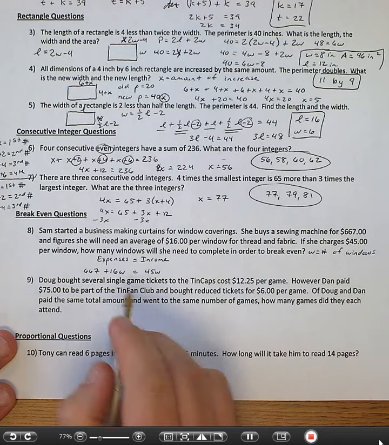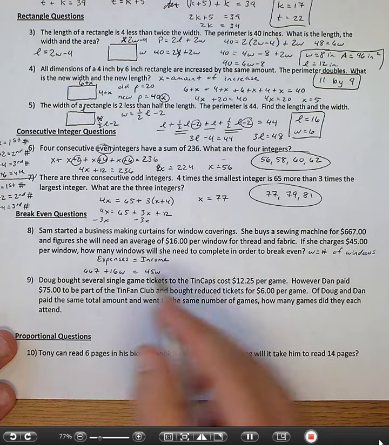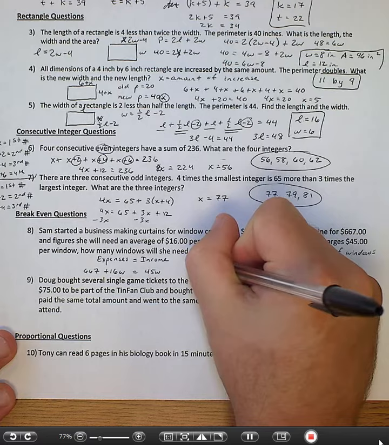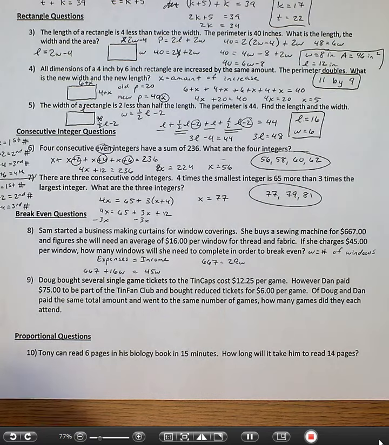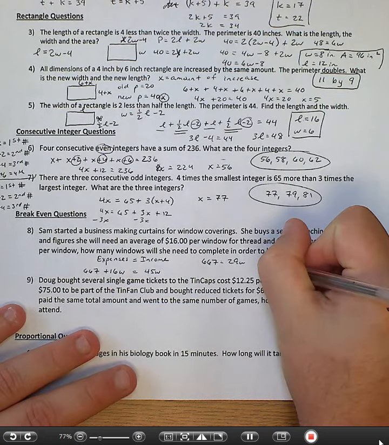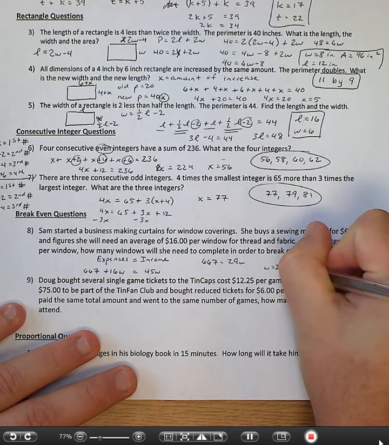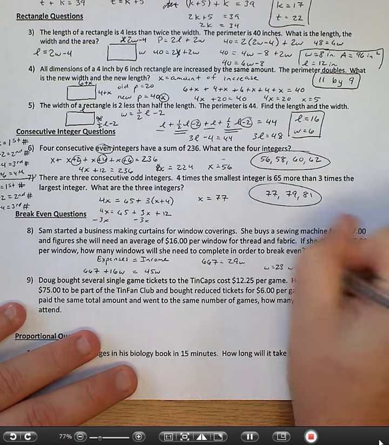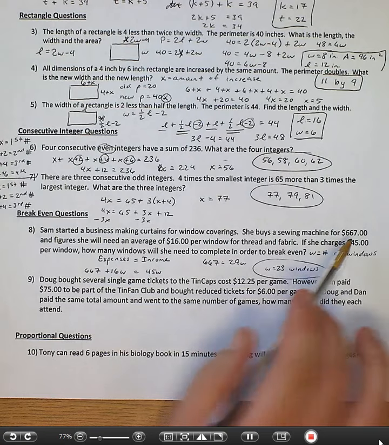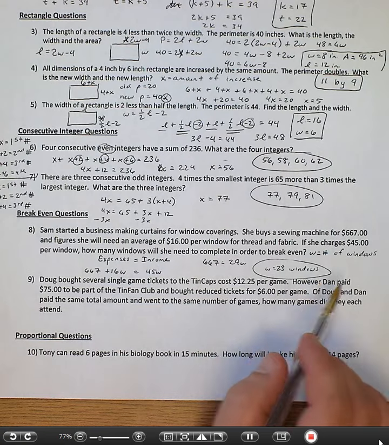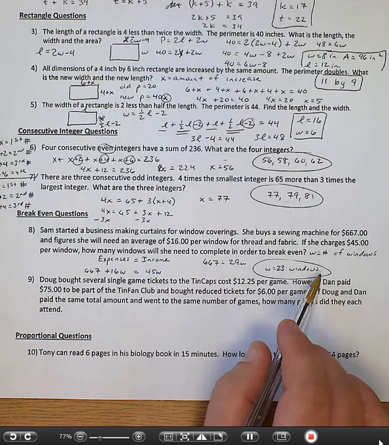Now they're equal. Now we can solve. Subtract 16, you get 29W. 667 divided by 29 is 23 windows. At 23 windows, she will have made back the money that she spent. Anything more than 23 windows, and she's going to start making money.